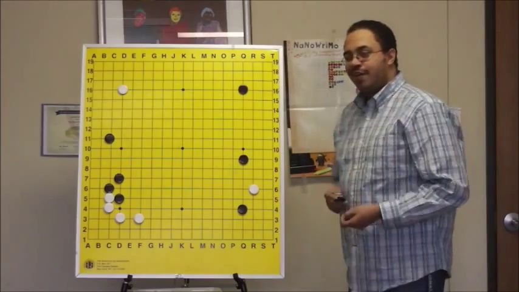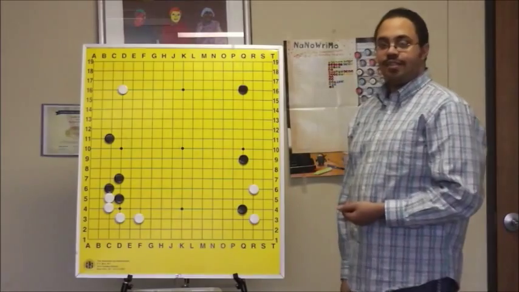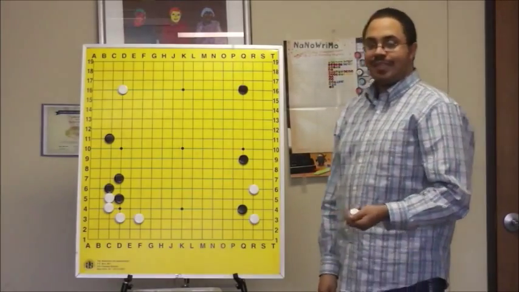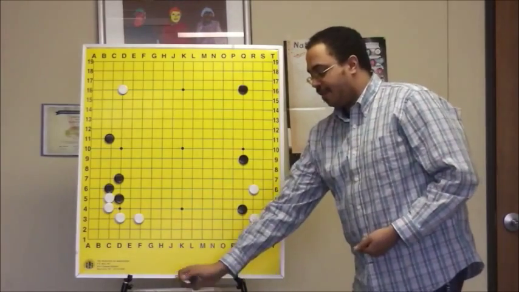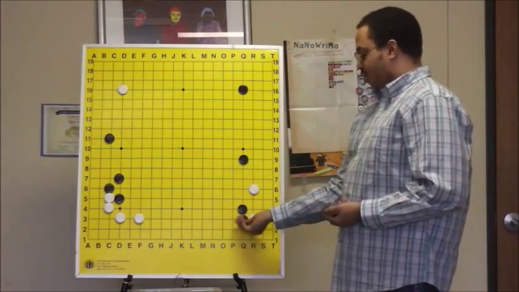All right, what if we sacrificed it? What if I jump into the corner? Corner's points, right? Everyone loves points. This is Go. The person with more points at the end of the game wins. The problem with this move is the way black will react. Black should not block this way, okay?